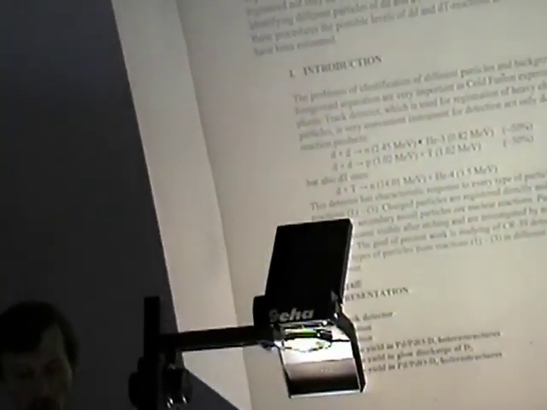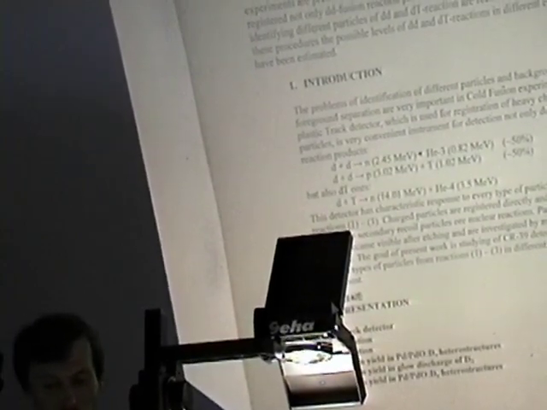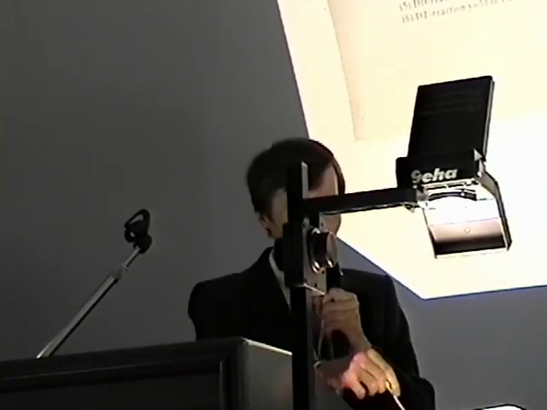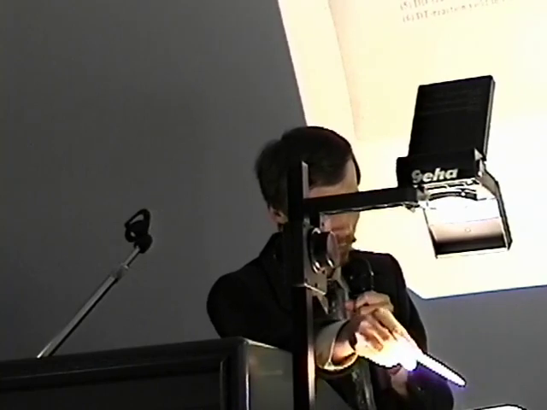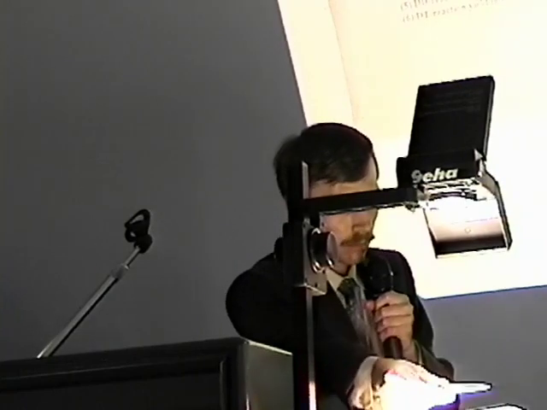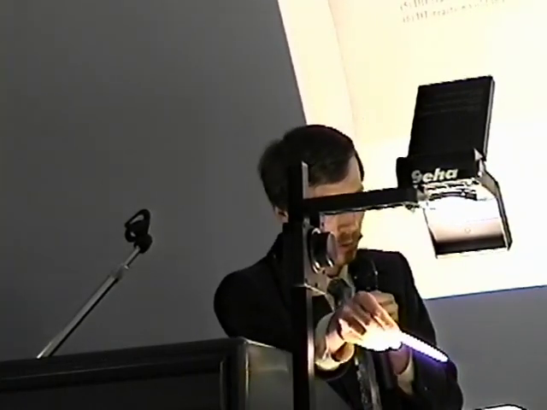The goal of the work is studying the CR39 detector response to different types of particles from DD and DT reactions in different experimental conditions. The outline of the presentation is as follows. At first, I will talk about the CR39 track detector and its properties. Then I will present the results of calibration of this detector by DD and DT reaction products.